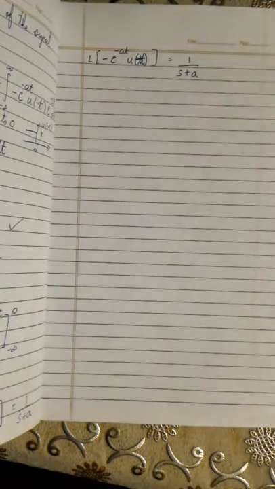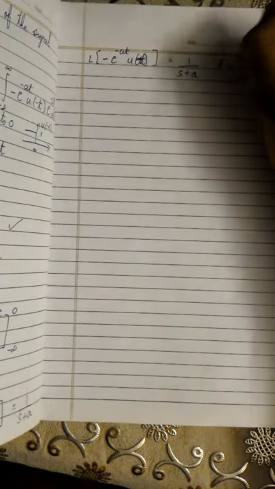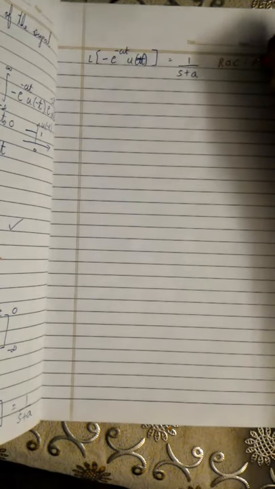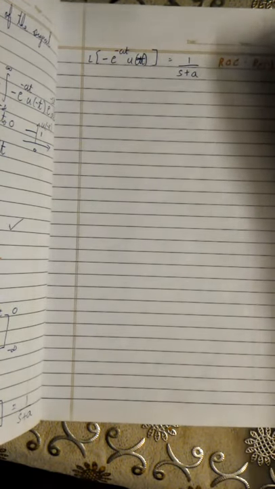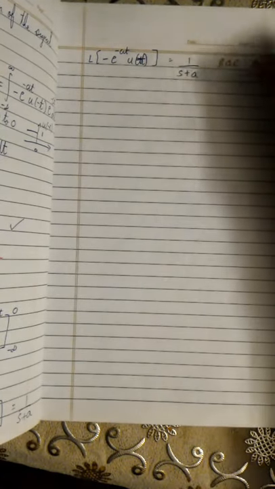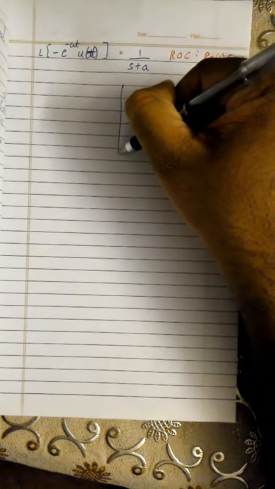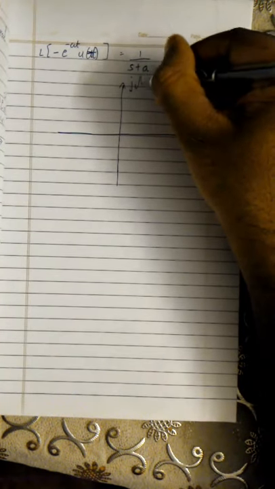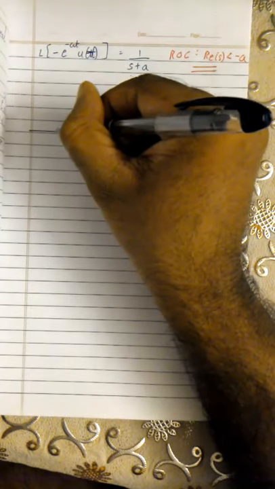Okay, and its ROC is defined as the real part of s must be less than minus a. This is the ROC of that signal. Now if I want to plot the ROC in the s plane, I draw my s plane. The x-axis is sigma and the y-axis is j omega.